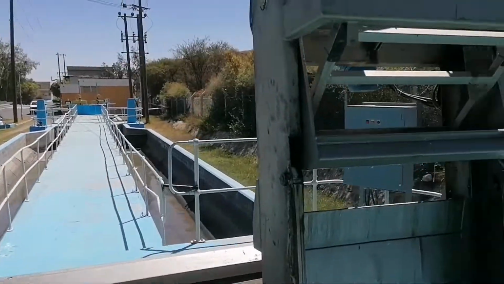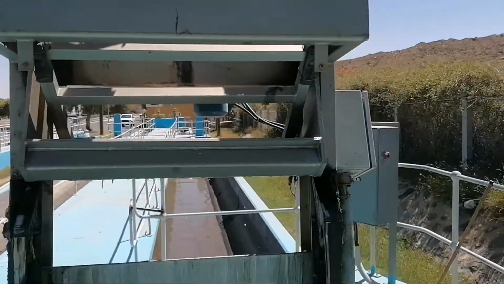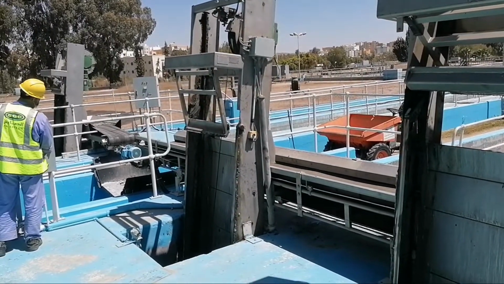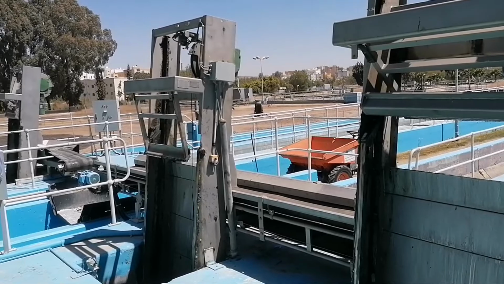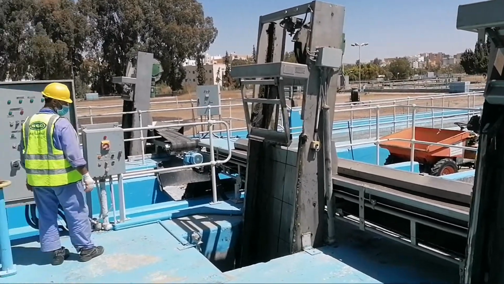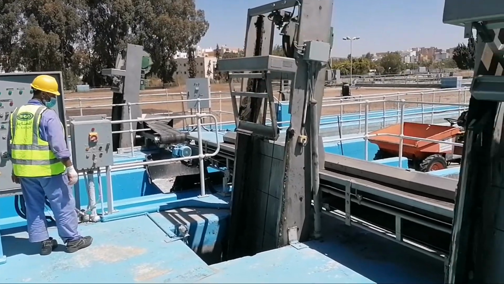So we can run this mechanical screen auto as well as manual. So totally 1, 2, 3 mechanical screens are there. So totally 3 channels, 3 mechanical screens.